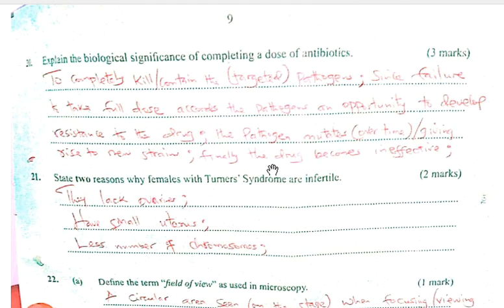Next, explain the biological significance of completing a dose of antibiotics. To completely kill the pathogens, since failure to take full dose accords the pathogens an opportunity to develop resistance to the drug, and the pathogen mutates over time, giving rise to new strains, which finally make the drug become ineffective. That is the reason.